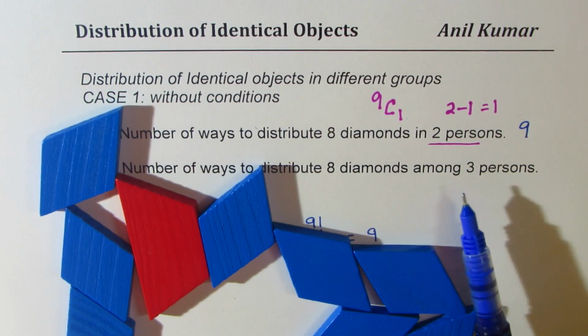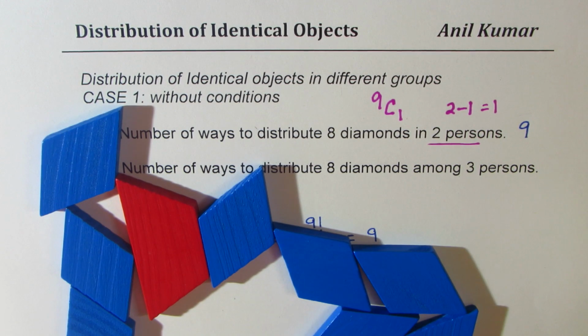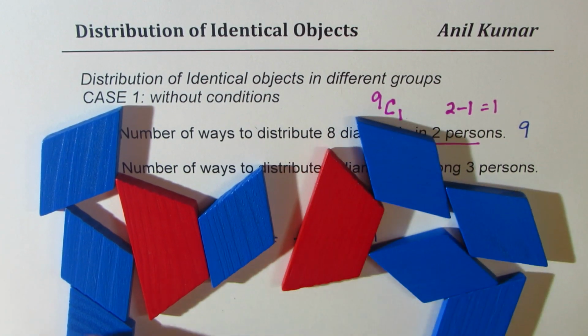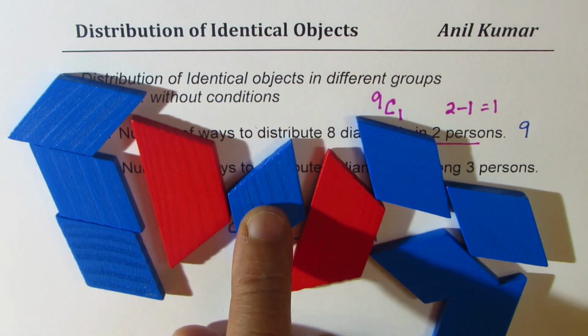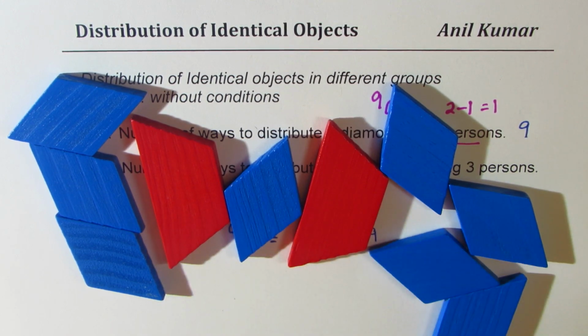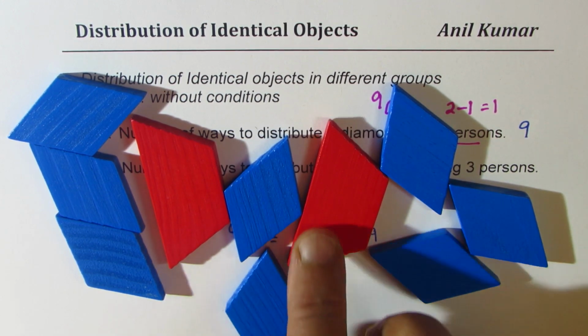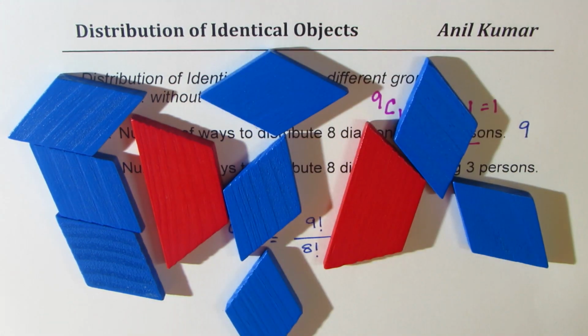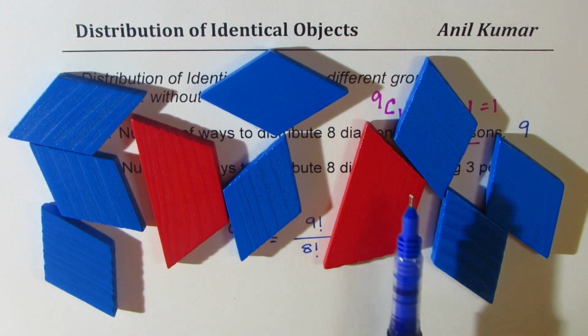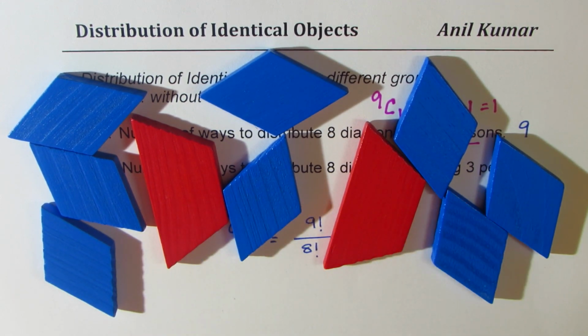Now, if you're looking for 3 persons, we need to have 2 columns or 2 separators. Do you see that? So if I introduce another separator here, I could make 3 different groups, correct? And accordingly, I can make different numbers of combinations, as you can see, just transferring one to the other place. So that helps to visualize the situation.